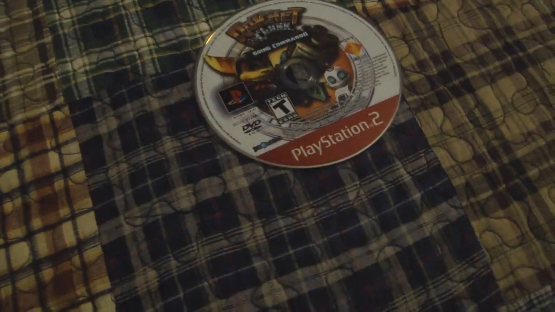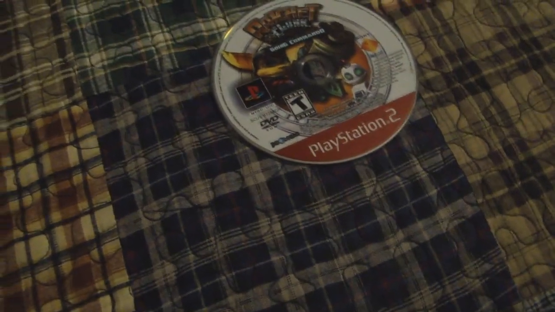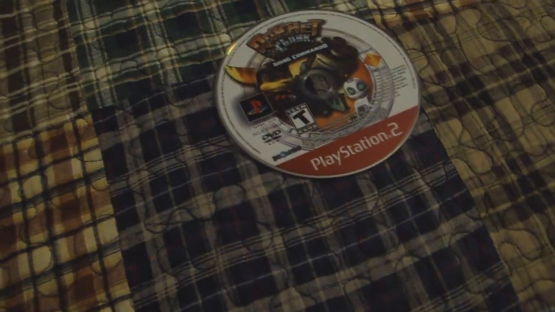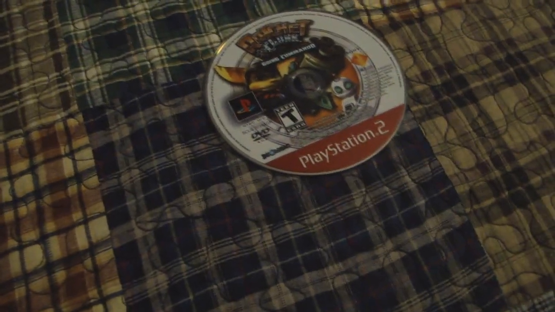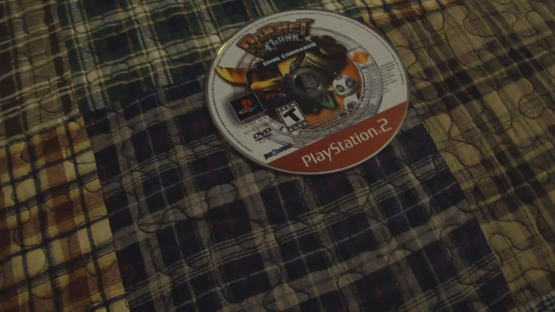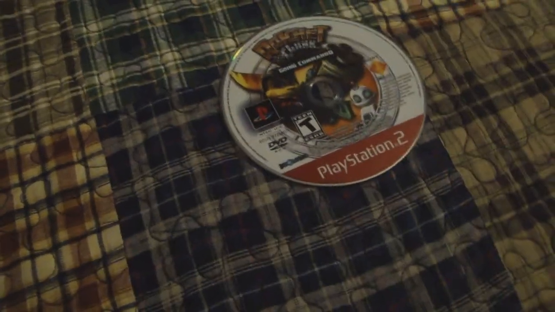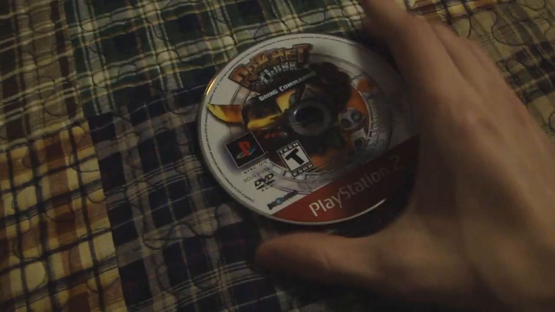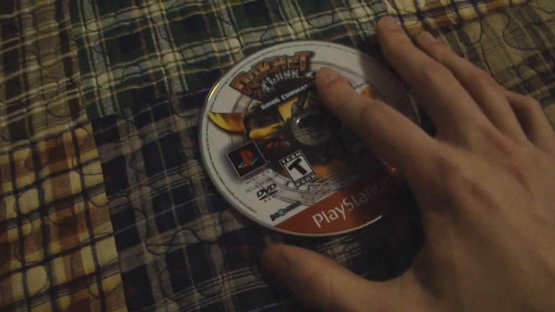Alright, so the game I'm going to use for this process is going to be Ratchet & Clank Going Commando for, obviously, the PlayStation 2. This is an NTSC version of the game, so I am obviously going from NTSC to PAL, the North American version of games to the European version of games. So this is going to be the game that I use. All the files will be from this disc, okay?